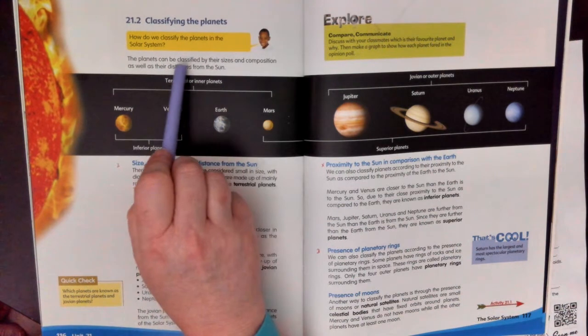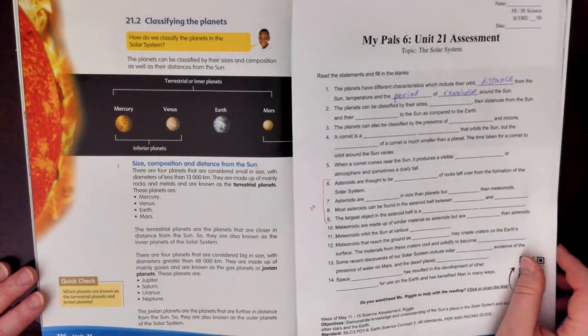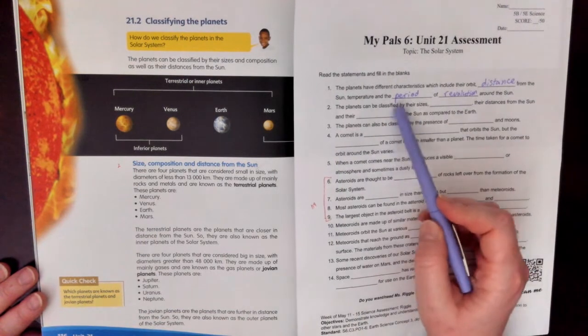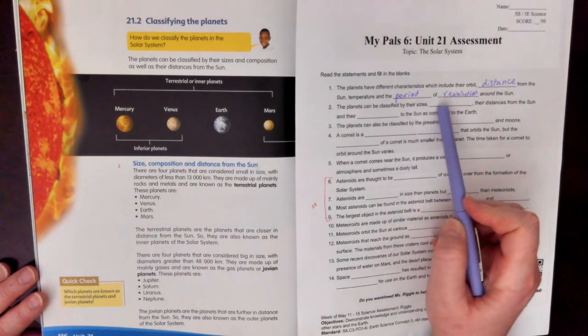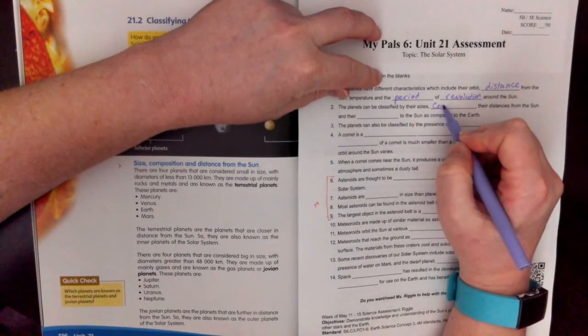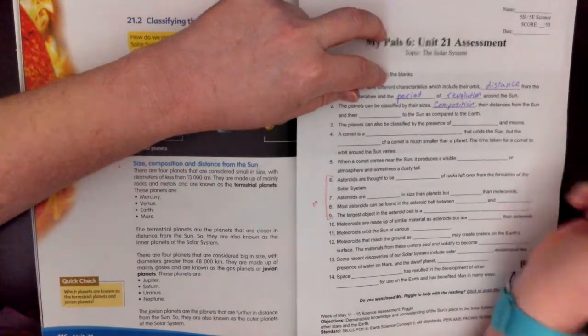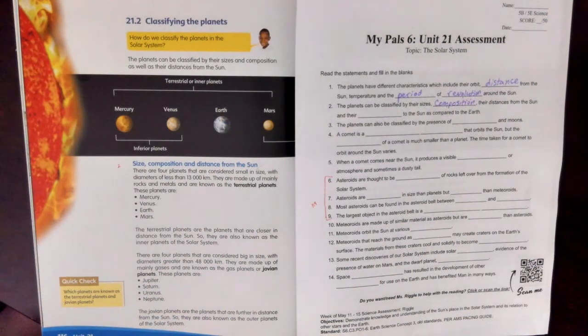Alright, so the size, composition, and distance from the Sun. The planets can be classified by their sizes and composition, as well as their distances from the Sun. So we're back to the assessment page. Their distances from the Sun, and their blank to the Sun as compared to the Earth.